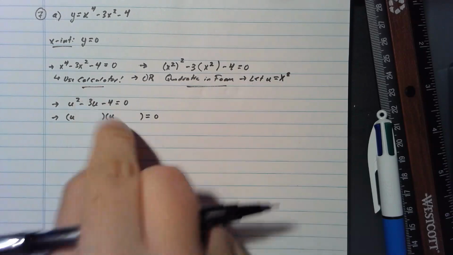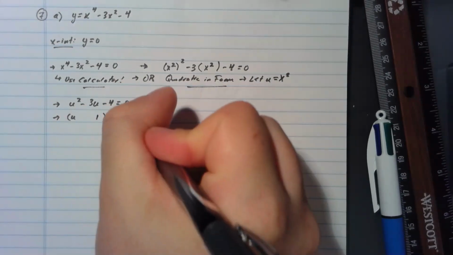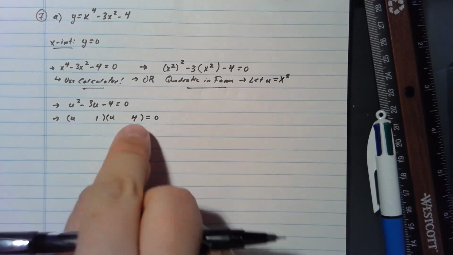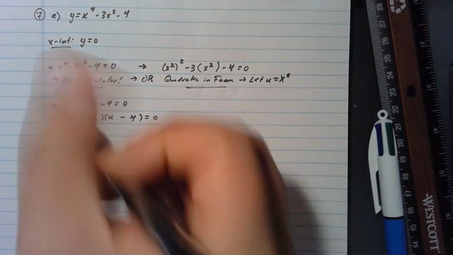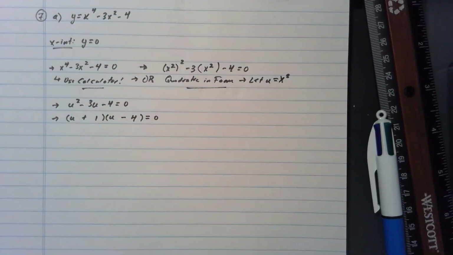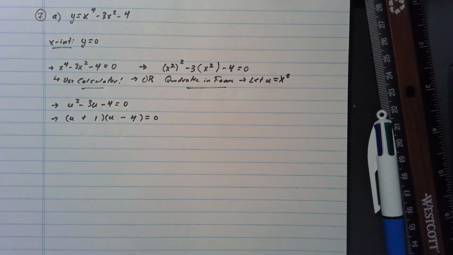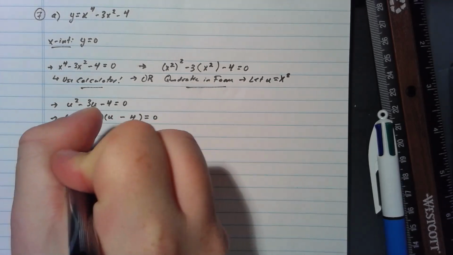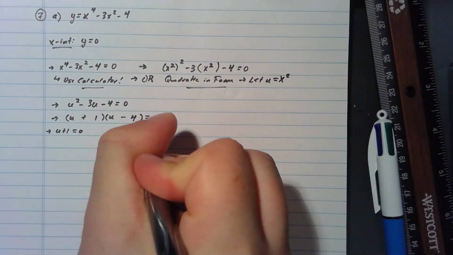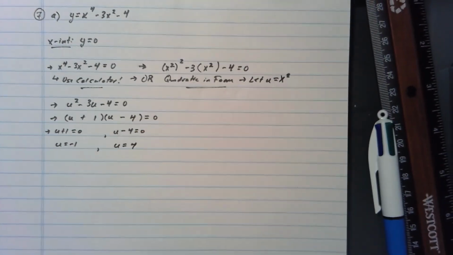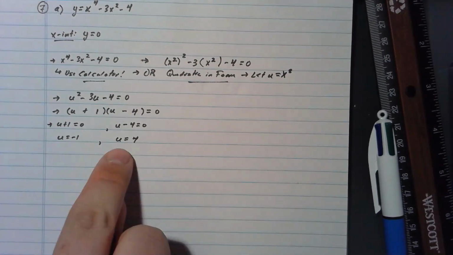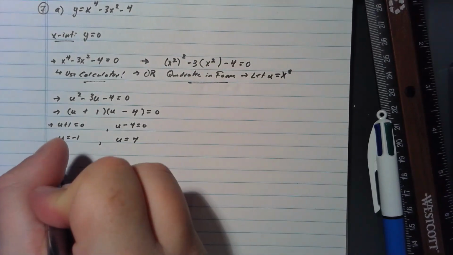U and u. The factors of 4 that give me 3 are 1 and 4. This is negative, so that means the greater of the two must be negative. And since this is negative, this one must be positive. So those are my factors. So this means u plus 1 equals 0, u minus 4 equals 0, which means u equals negative 1, or u equals 4.